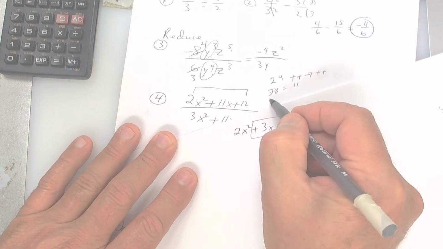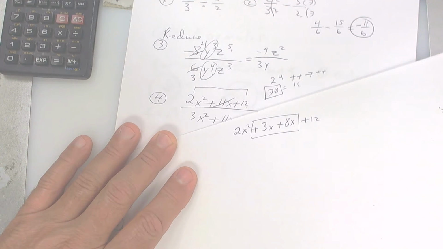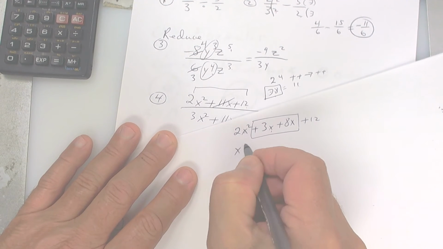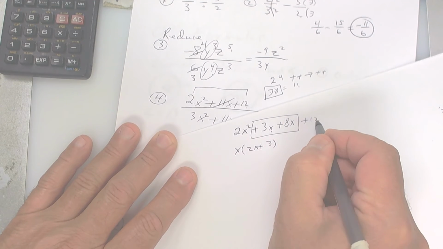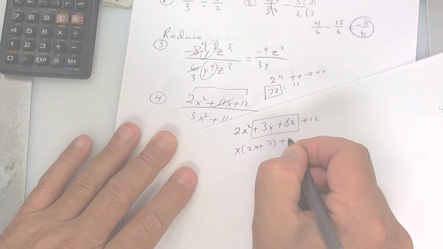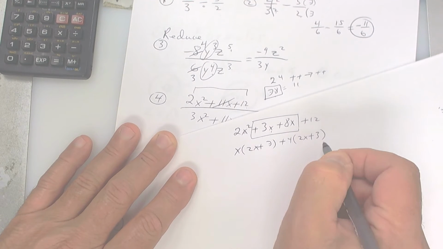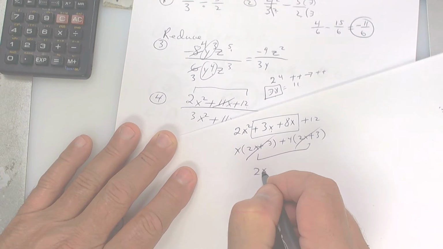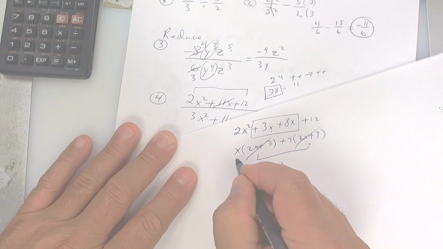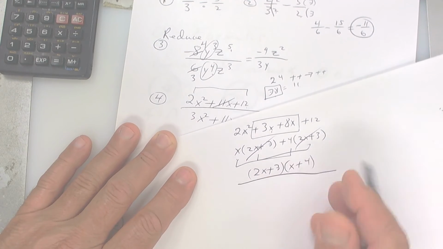Remember, you had to substitute these in place of that 11. And then you're going to factor out an x here, so you're left with 2 times x plus 3. You're going to factor out a 4 here, I think it is. And when you do, you're going to be left with 2x plus 3, 4 times 3. These are the same, so you're going to take one of those out, and you're left with x plus 4. So at the top, that's what you have.